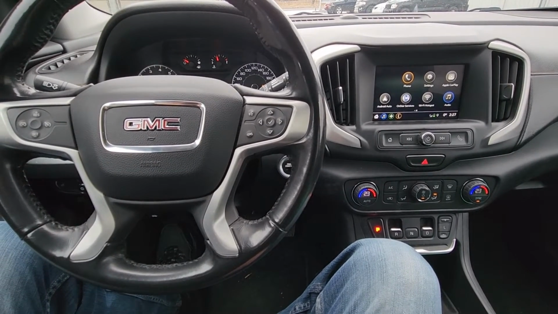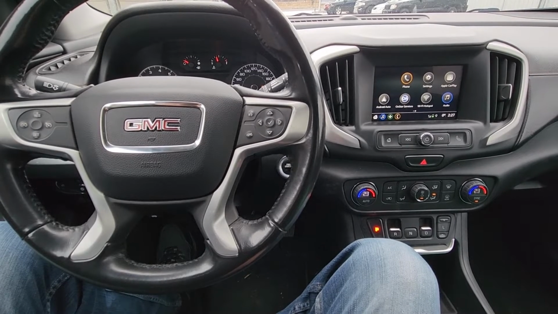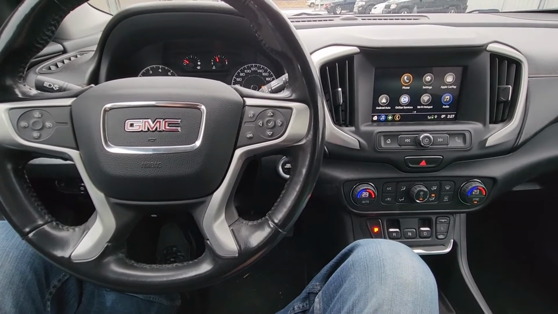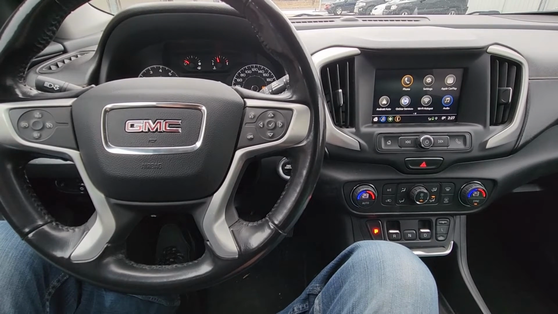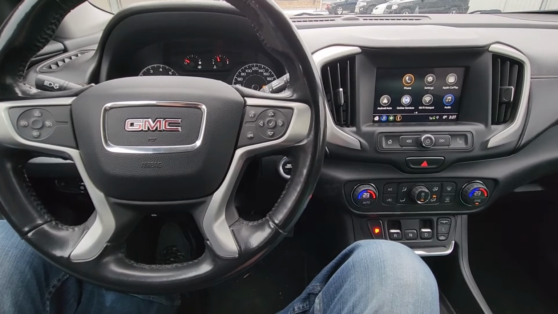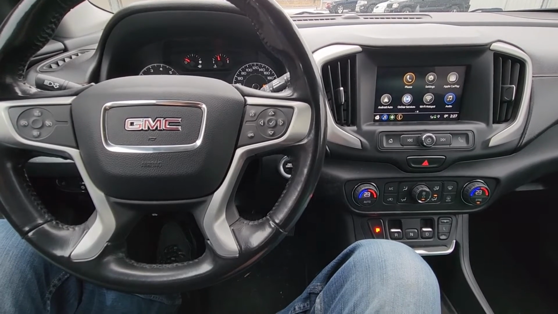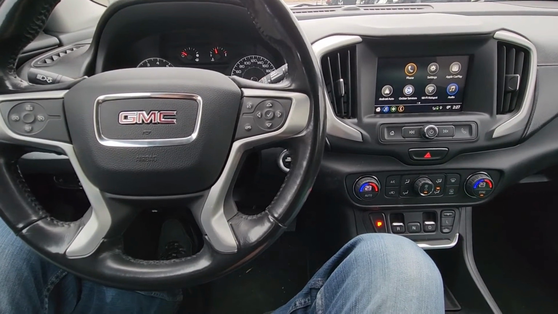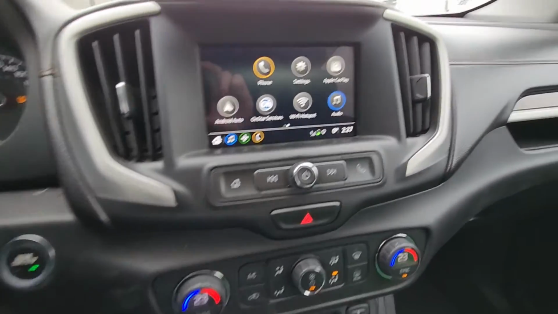In today's video I have a 2019 GMC Terrain and I will show you how to change the date and the time. This video will apply to GMC Terrains made from 2018 all the way up to 2024. Now this is very easy to do.